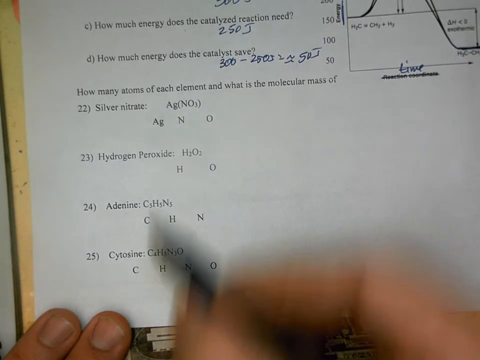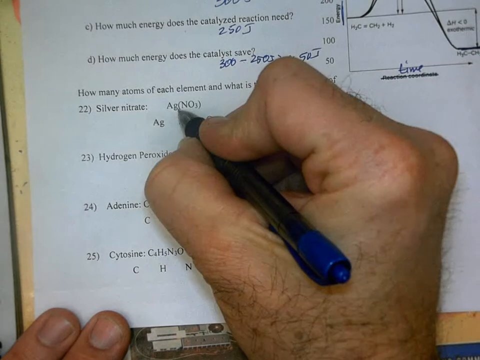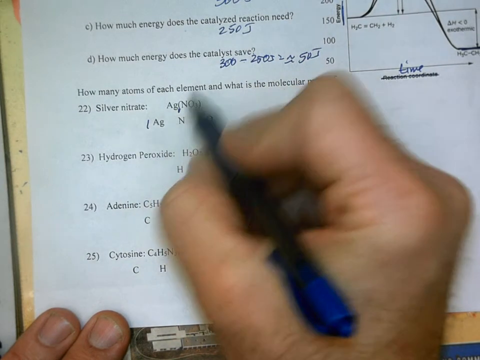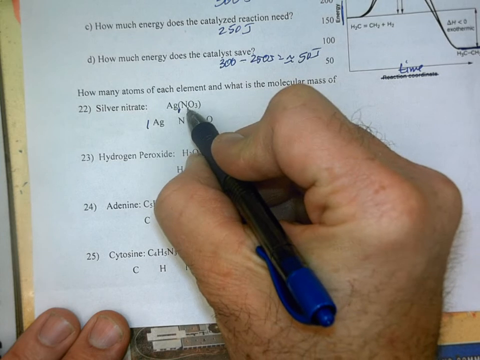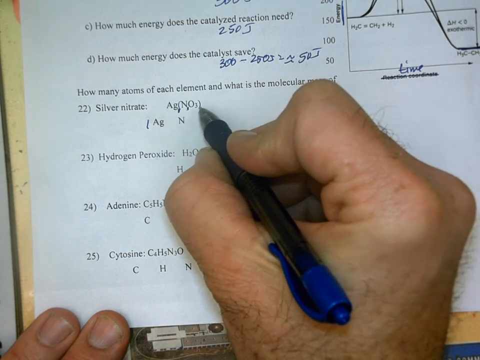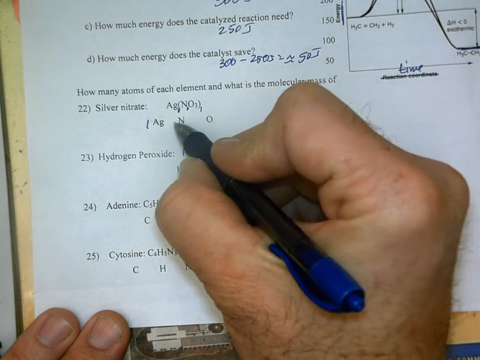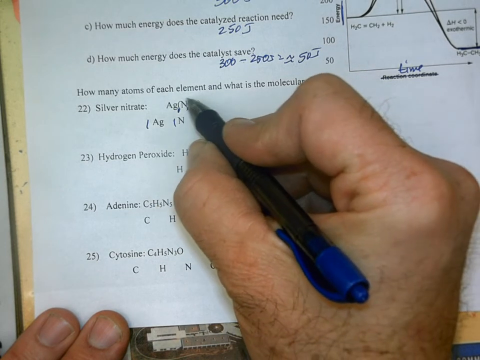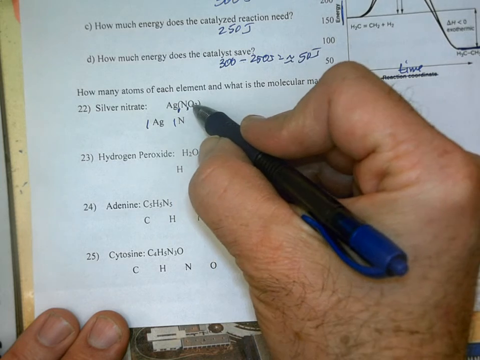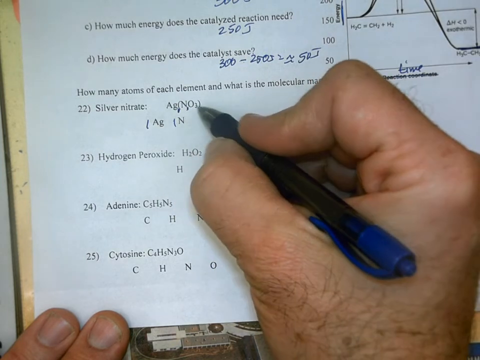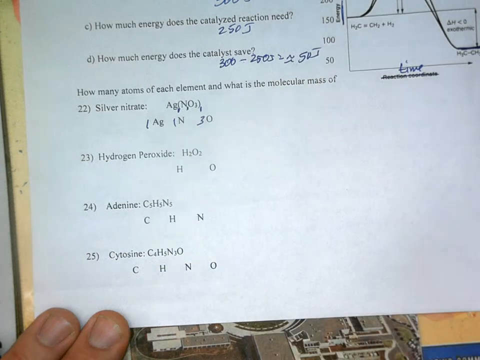When we take a look at this, since there is no subscript after the silver, we've got just 1 silver. Nitrogen, there's the subscript 1, and there's no number outside the parentheses, so that would just be 1. So there's just 1 nitrogen. Oxygens, there are 3 oxygens inside of the parentheses. The 3 tells us we've got 3 of those. And since out here there's just a 1, 3 times 1 is just going to be 3 oxygens.